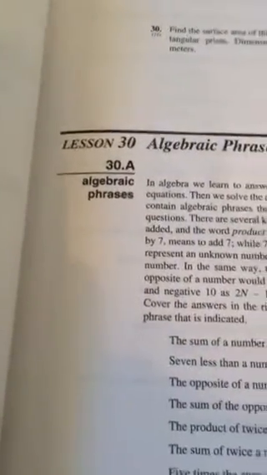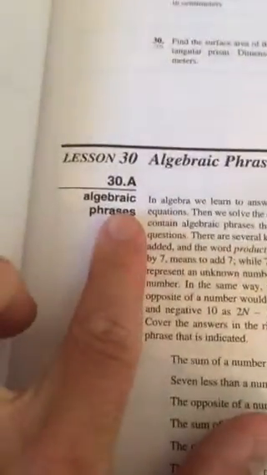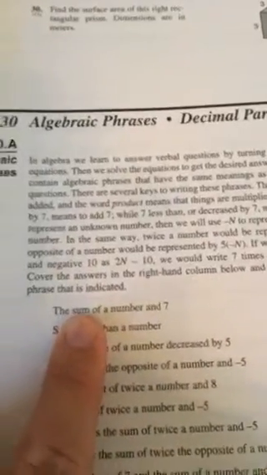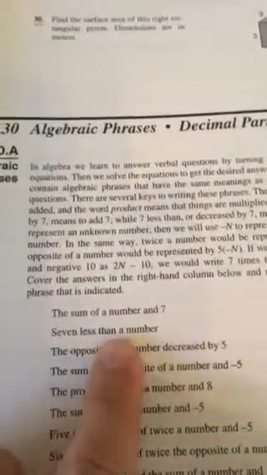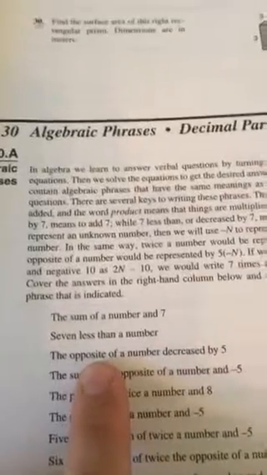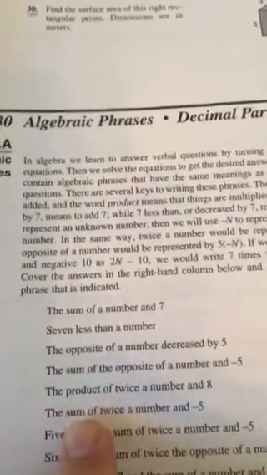This is a good one to maybe do by video because there will be some word problems, so we don't have to write maybe quite as much. Algebraic phrases, if you read through this right here, it's going to tell you a lot of the phrases to look for and what operation they would represent, like sum is add, and less than means subtract. Opposite would mean a negative sign, product would mean times, things like that.